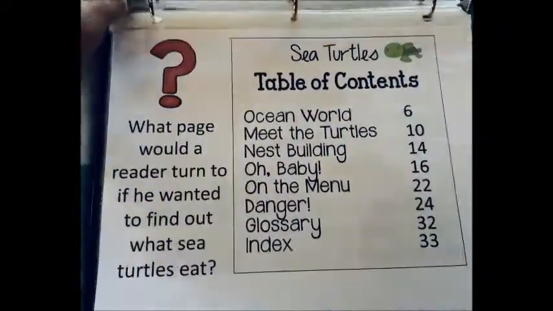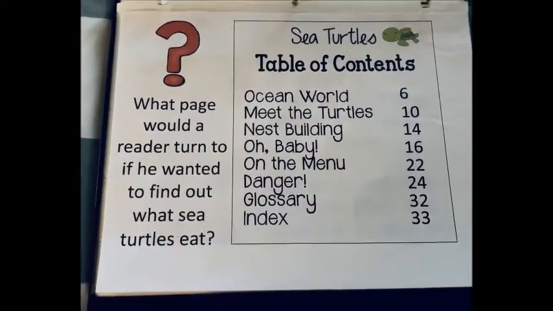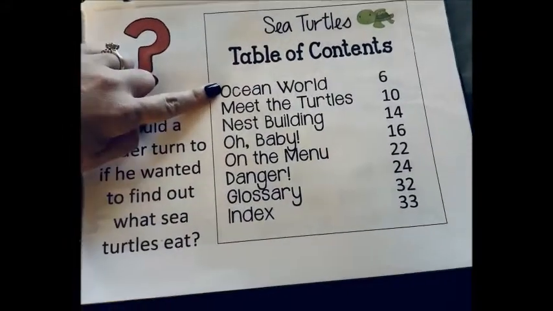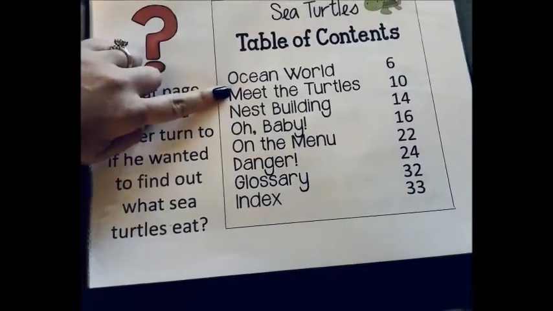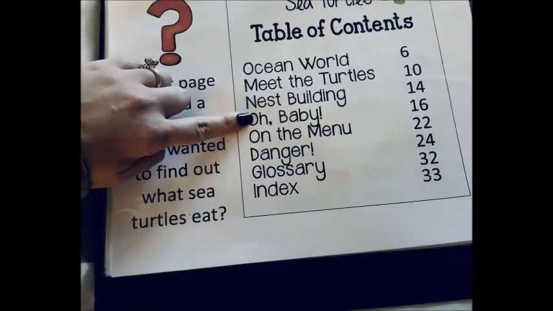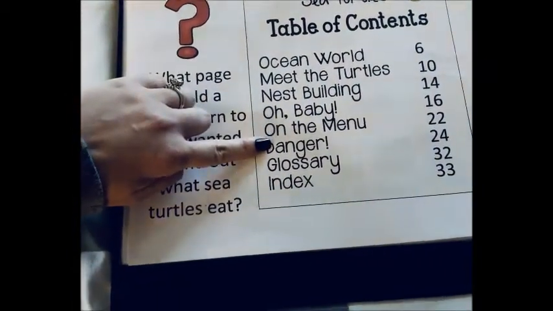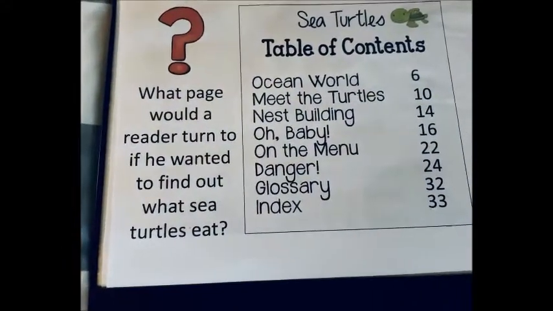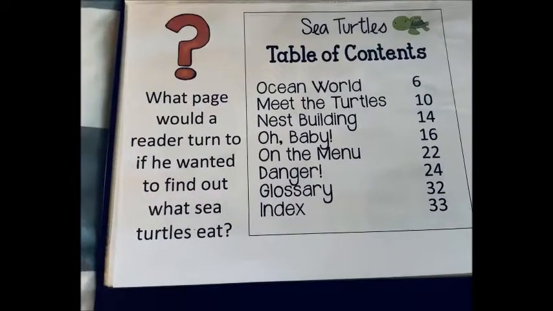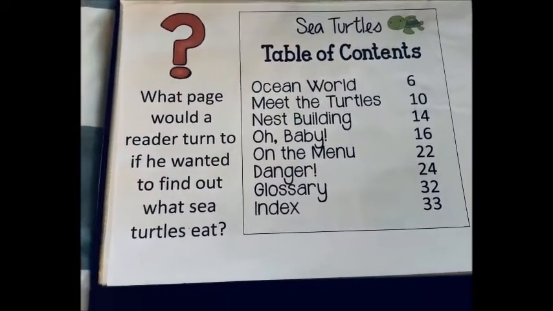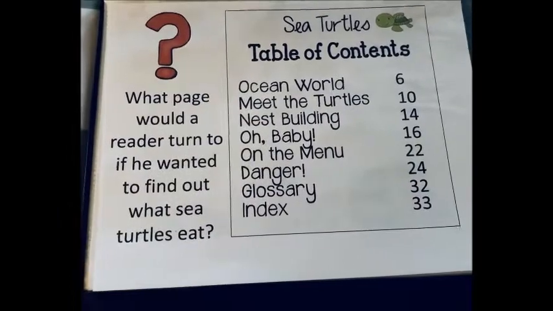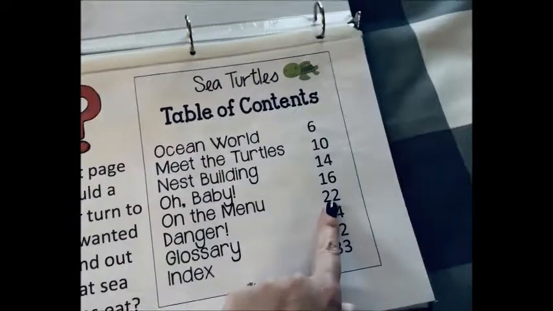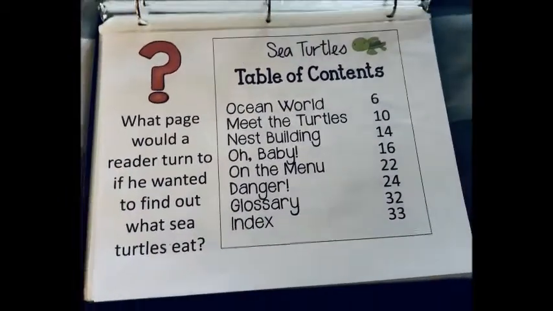Okay, the last question about the table of contents asks, what page would the reader turn to if he wanted to find out what sea turtles eat? So if I look through here: Ocean World, Meet the Turtles, Nest Building, Oh Baby, On the Menu, Danger, Glossary, and Index. I think if we were talking about what a sea turtle is eating, the best choice would be On the Menu. If you've ever been to a restaurant, you get a menu and you choose what you want to eat from it. So I would say that probably on page 22, it's going to be talking about what the sea turtle eats.